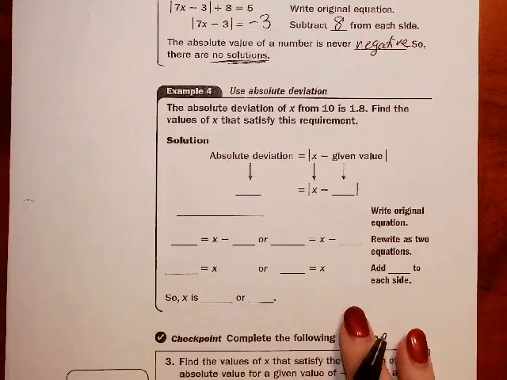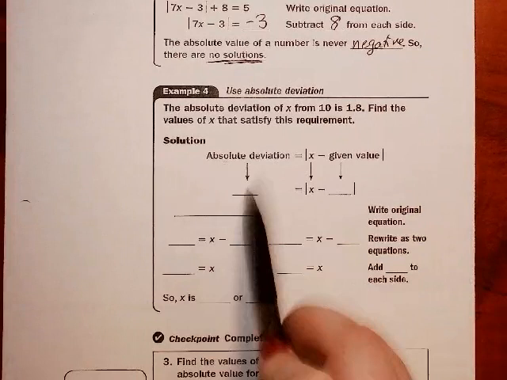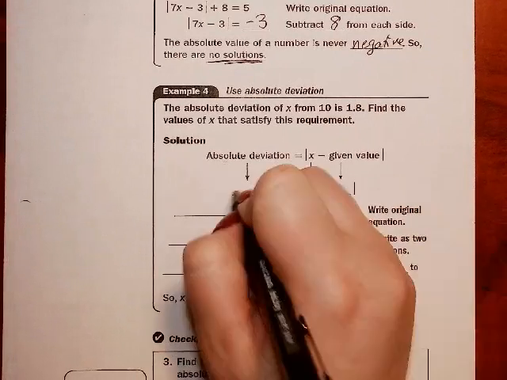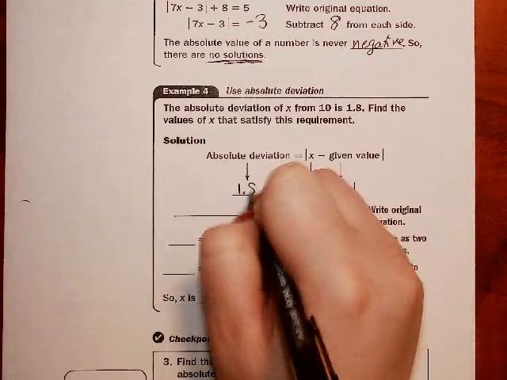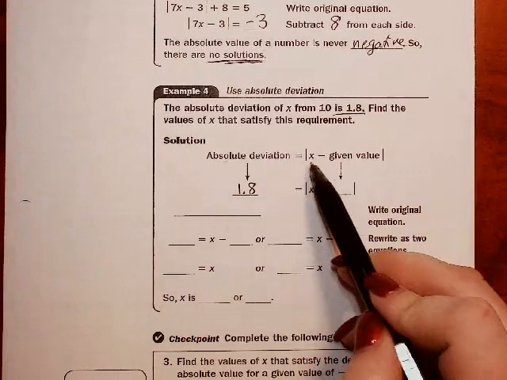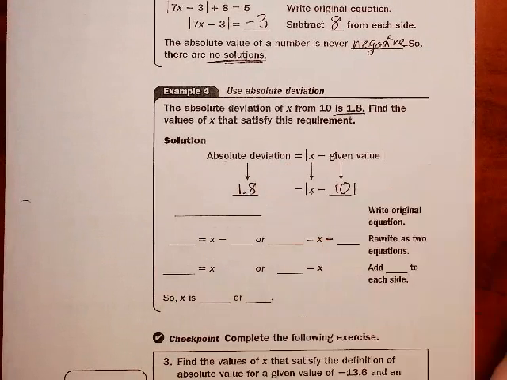Example 4. Use absolute deviation. The absolute deviation of x from 10 is 1.8. Find the values of x that satisfy this requirement. So our absolute deviation goes on this side by itself. So our absolute deviation is 1.8. Okay? And of x from 10. So our given value is 10.